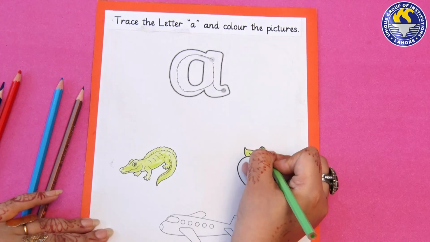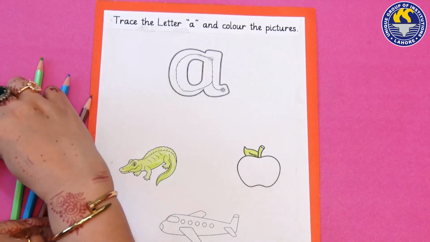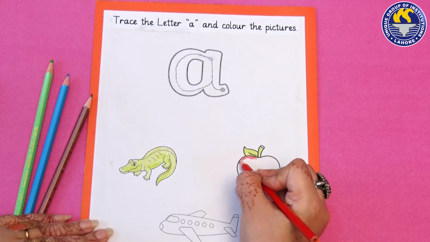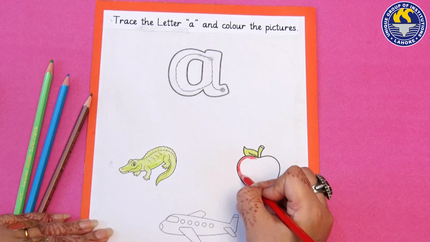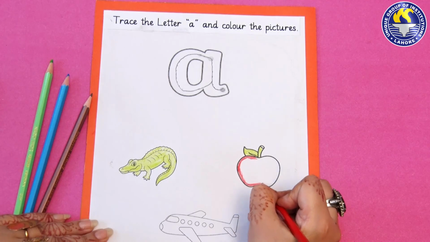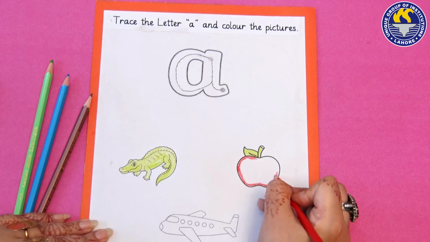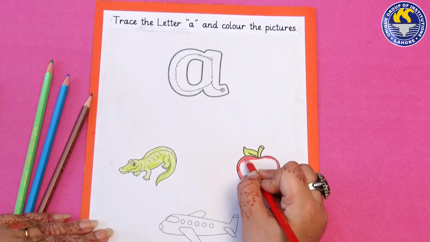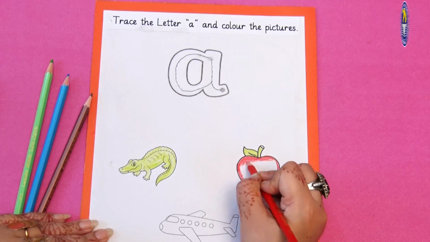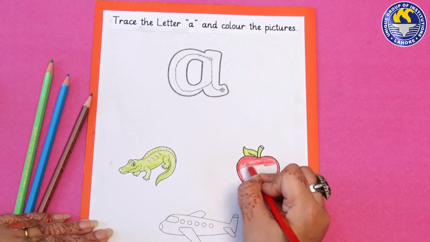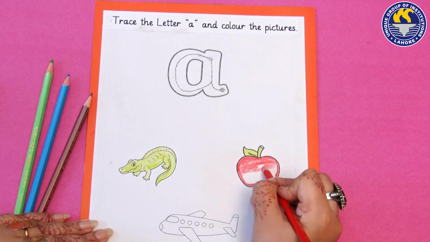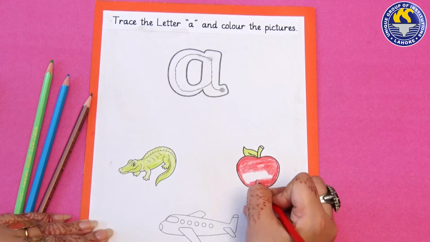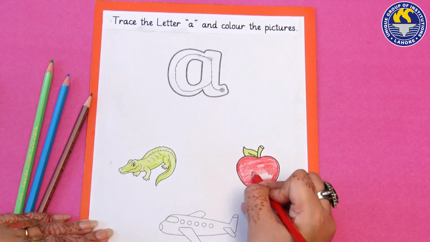Yes. Now I will use red color. I will make the boundary. This is A. Apple. Repeat it with me. A. Apple. You have to do very neat colors. Okay? Like I am doing. Look, my apple is looking so beautiful.